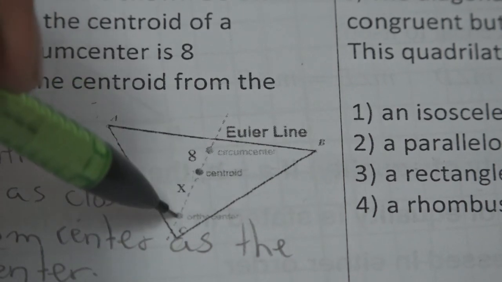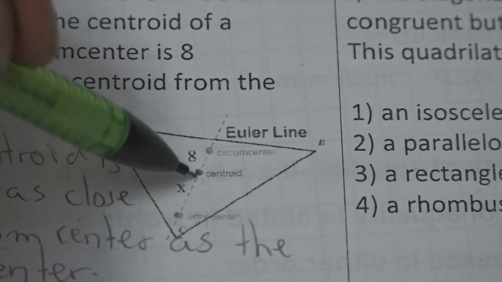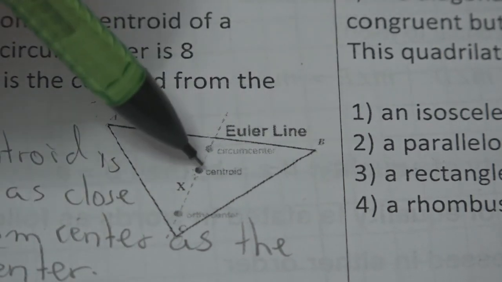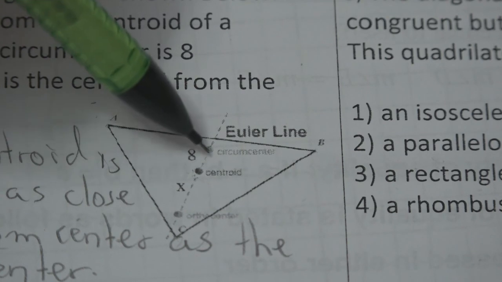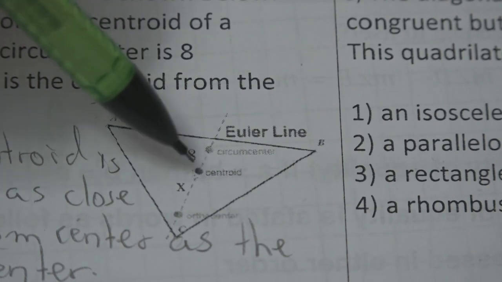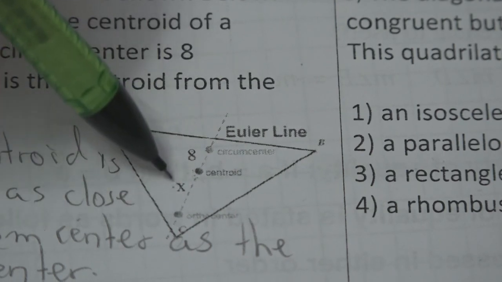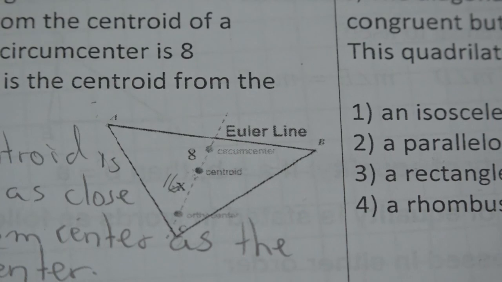Now, the orthocenter. Just look how far the orthocenter is from the centroid. Okay. So, the centroid is right here. If from the centroid to the circumcenter is 8, then from the centroid to the orthocenter is twice the distance. So then this must be 16.